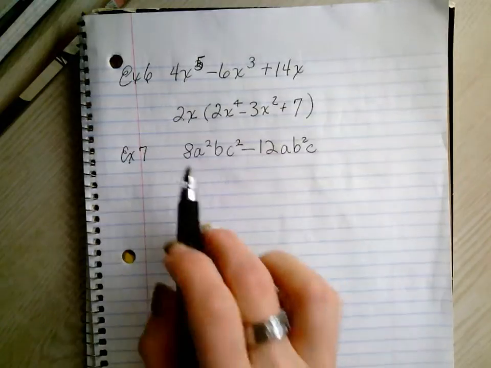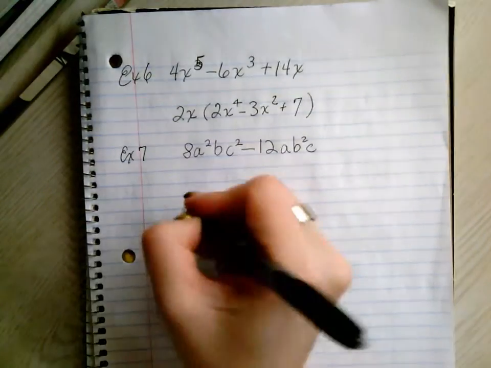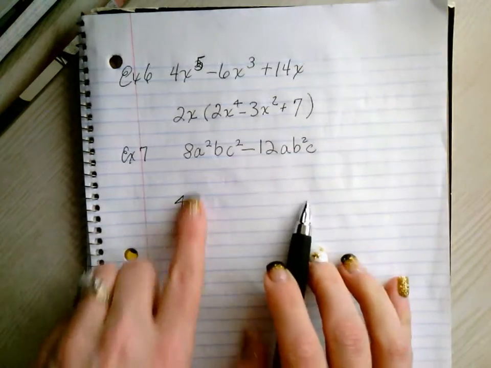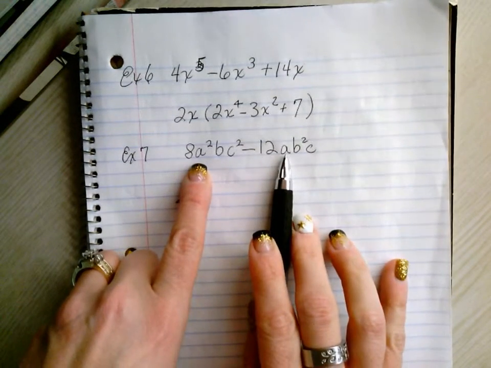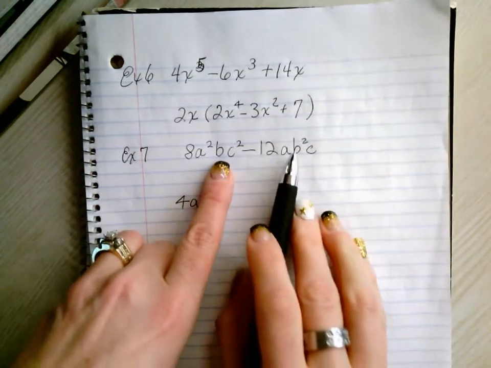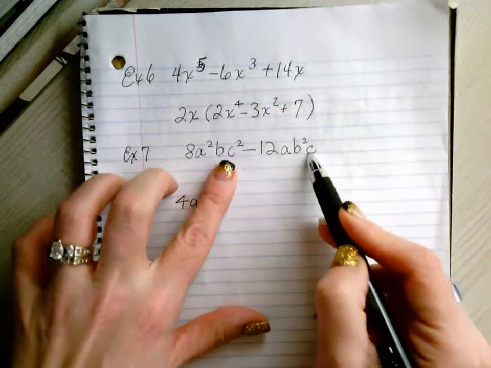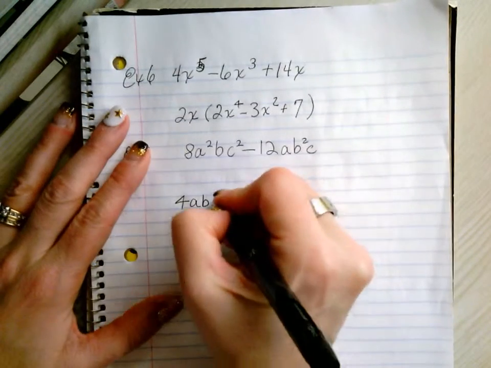Greatest common factor of 8 and 12 numeric is 4. Let's look at each letter. a squared and a. b and b squared. c squared and c. Great.